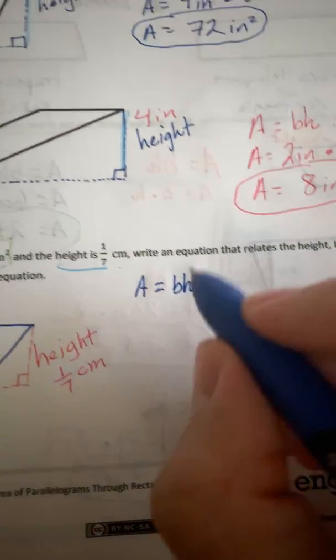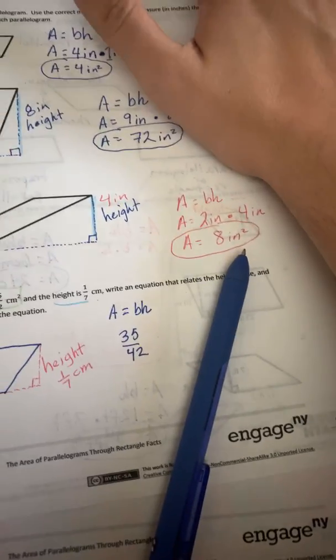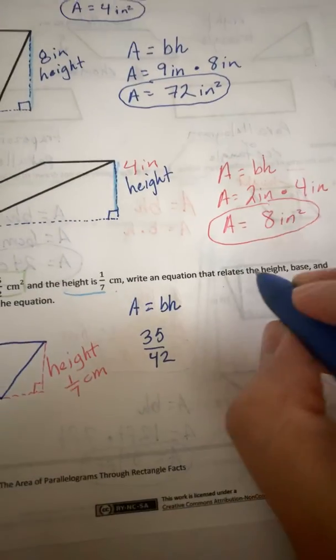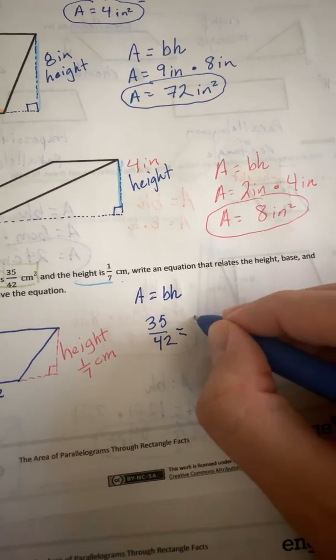Okay, we know that the area, we're going to replace the letter A. What's the area? It's 35 over 42. Remember, 35 over 42. That's the area, equals base.